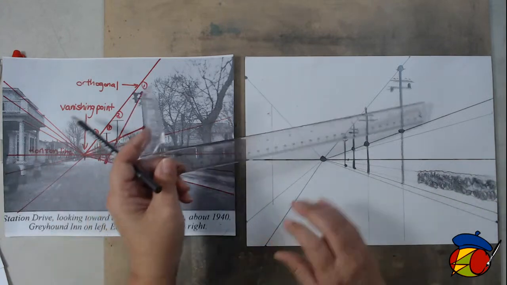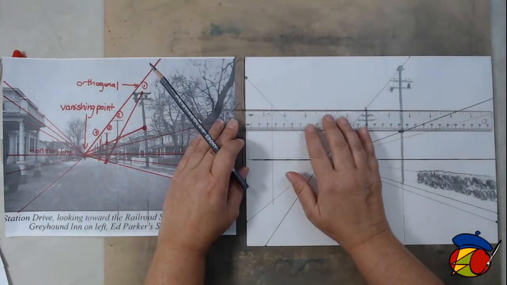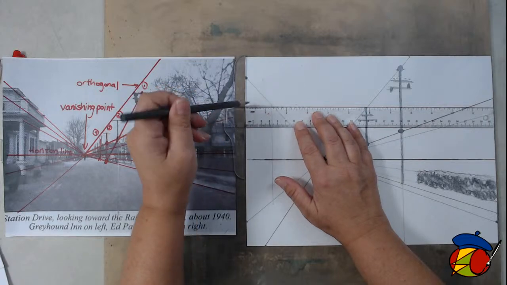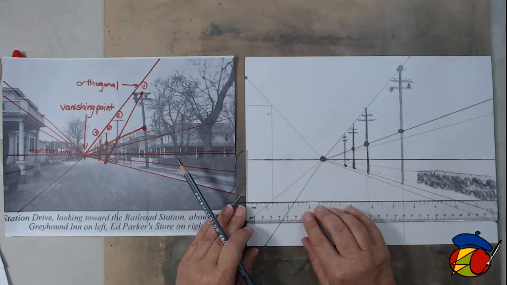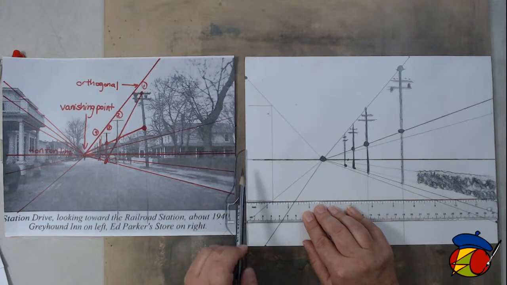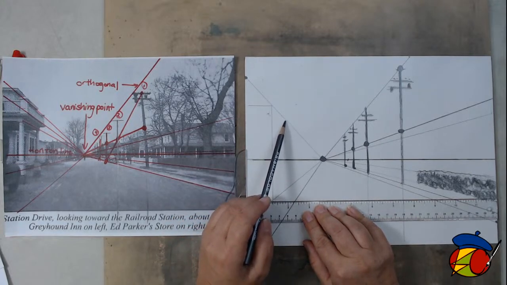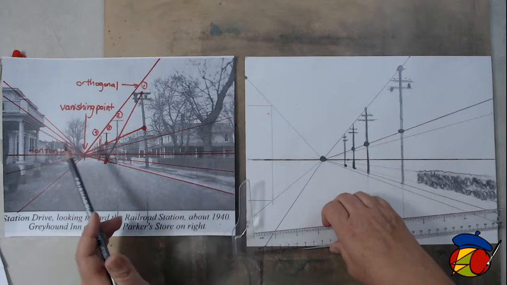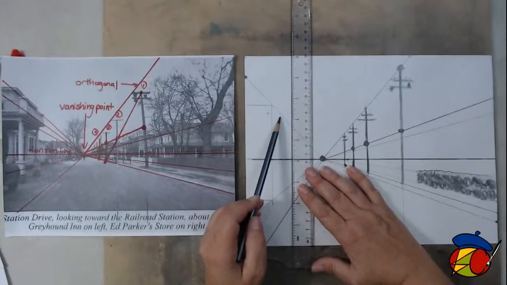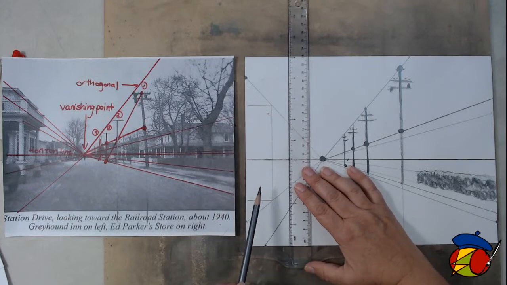So I'll just mark where the top and bottom of the square part is, right? And maybe the distance that side kind of ends, and I'm just going to eyeball that, because my orthogonals are already created, right?